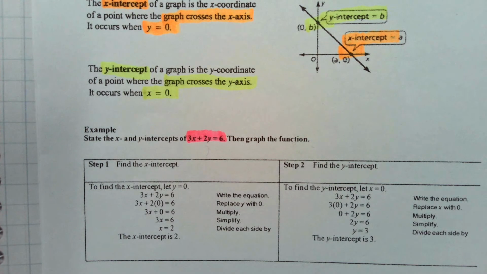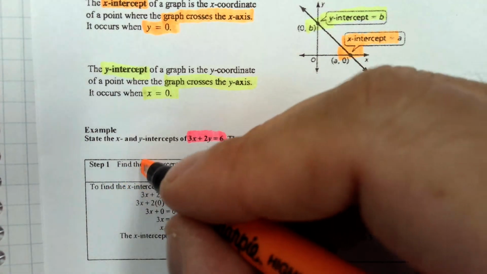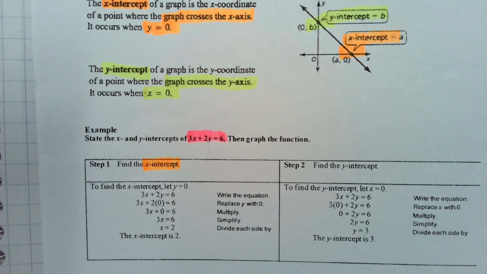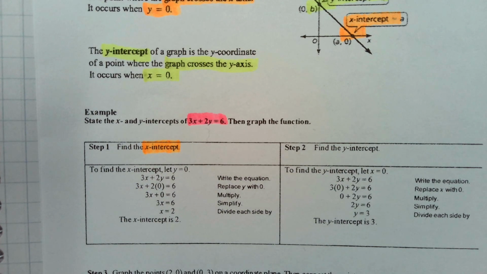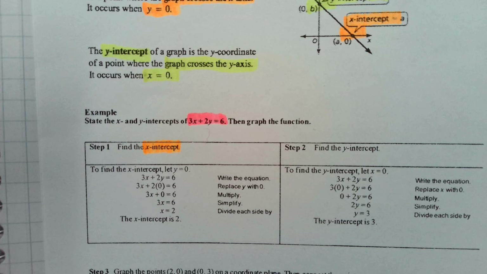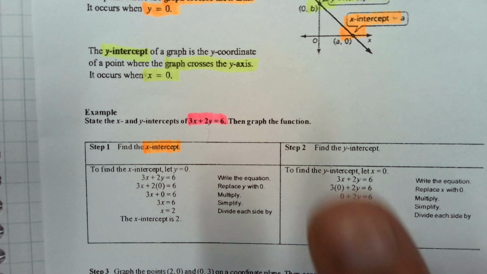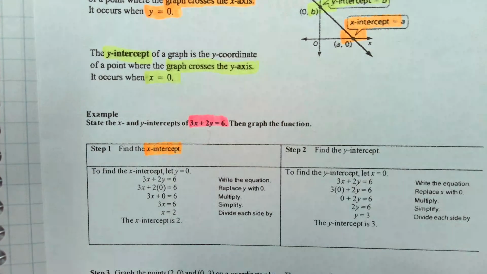We want to graph that equation. Well, we're going to find the X-intercept and the Y-intercept. We're going to start off with the X-intercept. Okay? We're going to find out where this particular equation, if we graph it, crosses the X-axis. And here's how you start. You start with the fact that y equals 0.